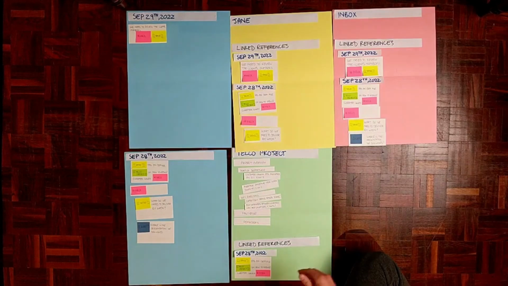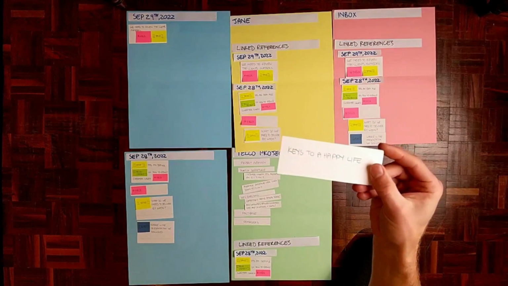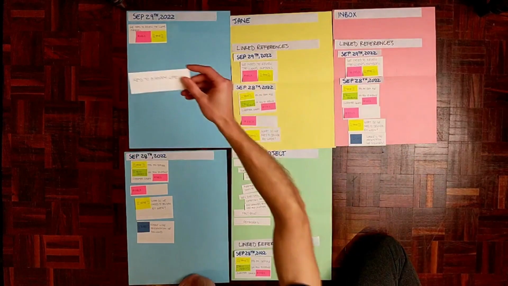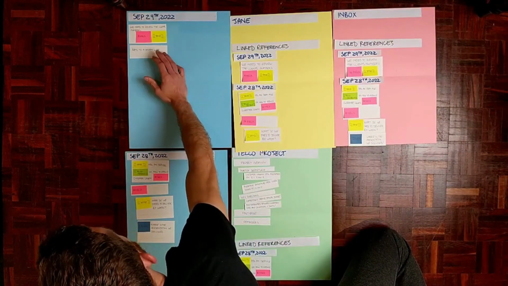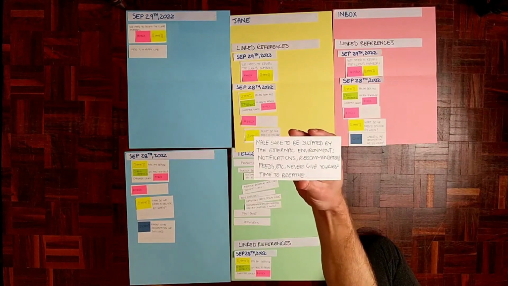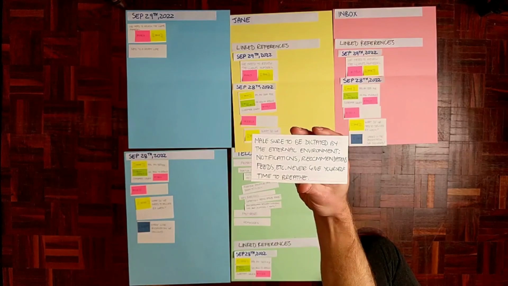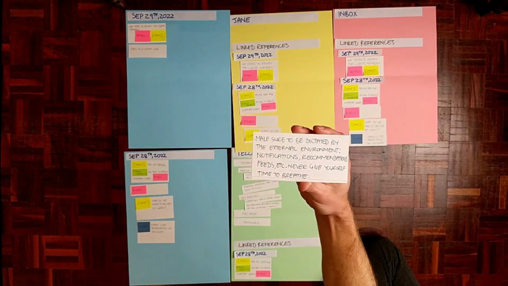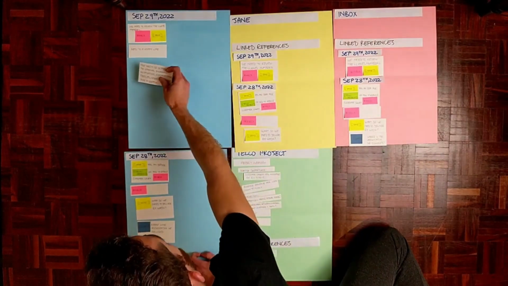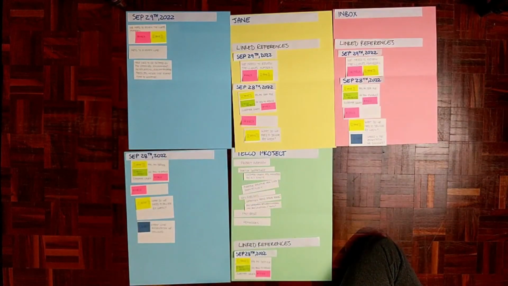Now, maybe I'm going to write an article about keys to a happy life. So let me just enter that there for now. And then I'm going to indent some information underneath that. The key to a happy life, and this is obviously satirical, is to make sure to be dictated by the external environment, notifications, your recommendations feed, etc. Never give yourself time to breathe. So I'm going to indent this underneath that keys to a happy life.